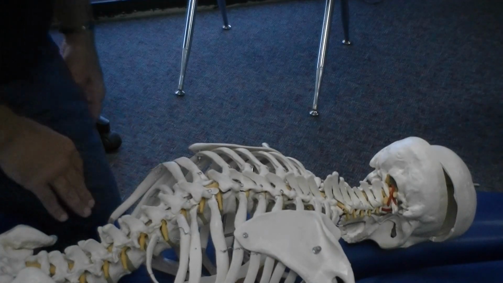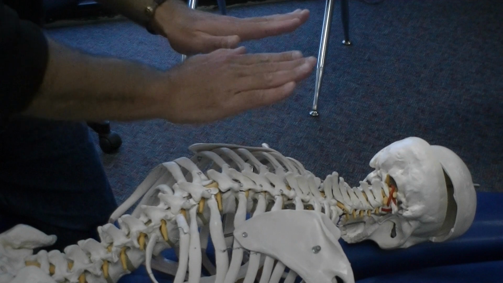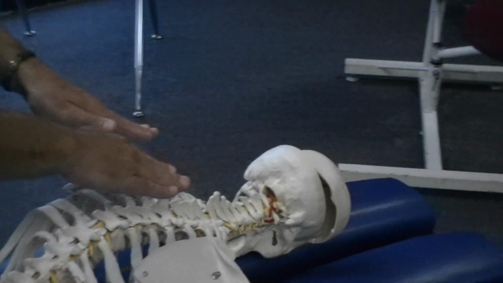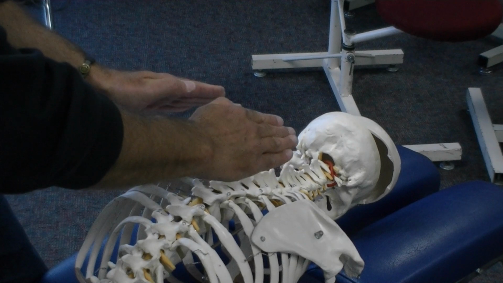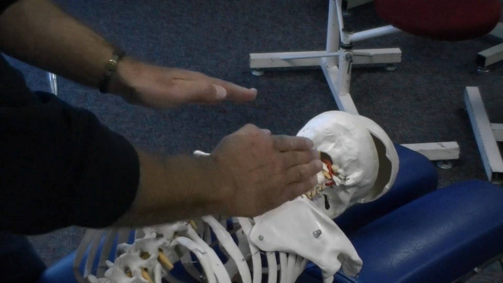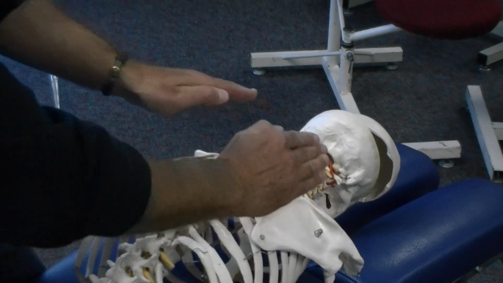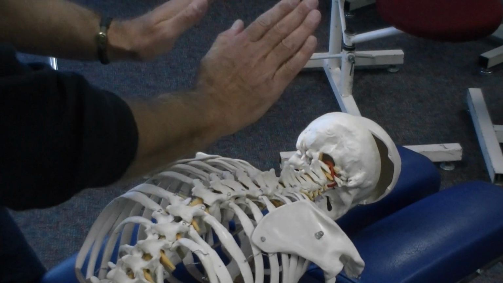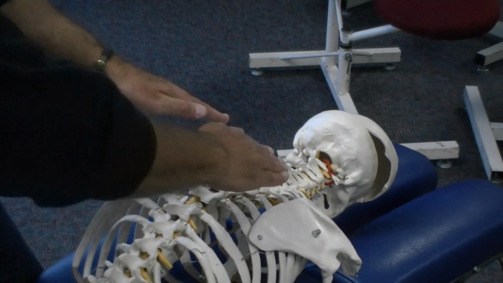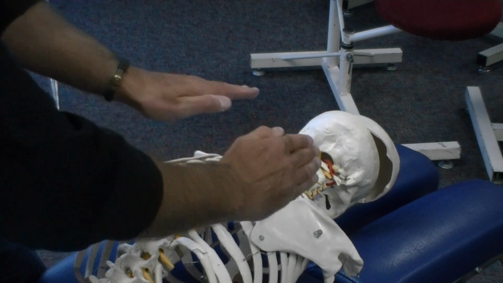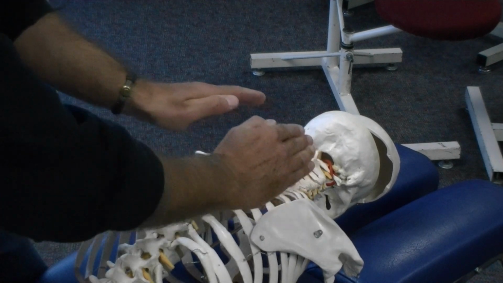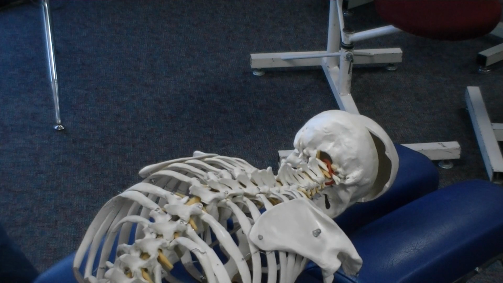Taking a look at the facet planes of the thoracic spine, they're 60 degrees to the transverse plane, 20 degrees to the coronal plane. Rotation, in essence, happens along this coronal plane. Lateral bending occurs along the 60-degree plane. It's an easier way to think about things. So I'm first going to assess rotation of the thoracic spine.